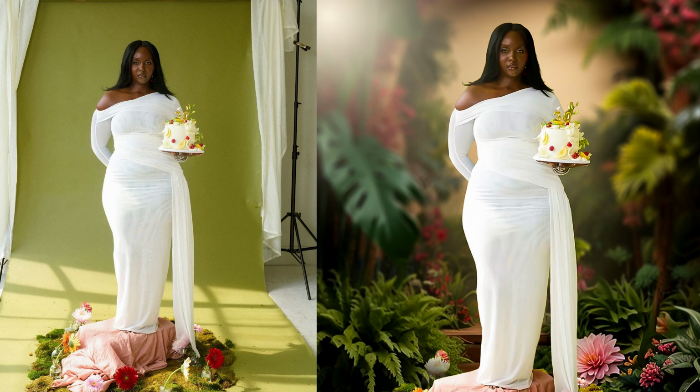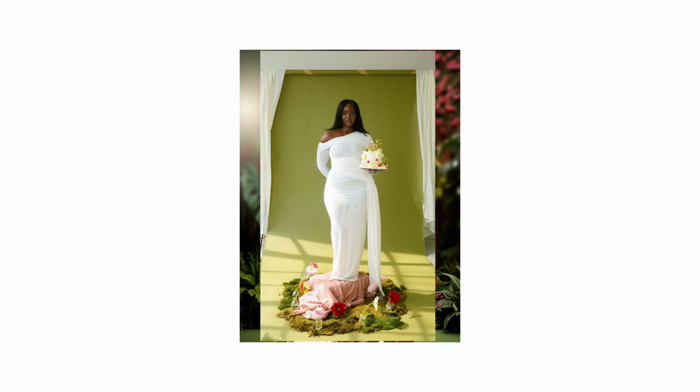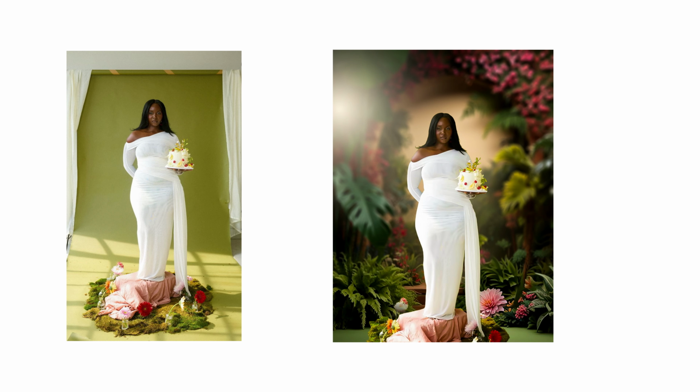Hi everyone, today I'm going to show you how to change the background to portrait mode, and this is the step-by-step how to do it. Check the before and after. So let's get into it.